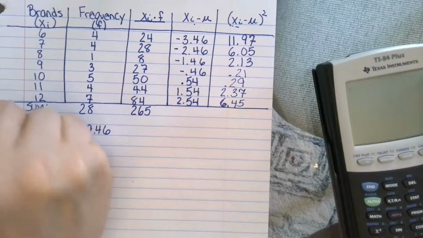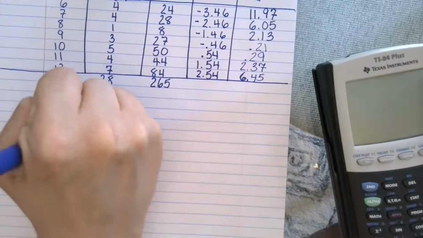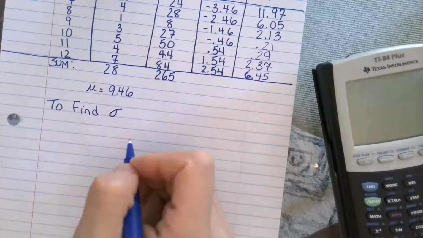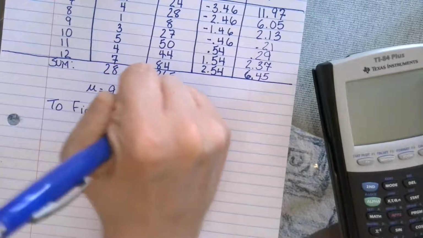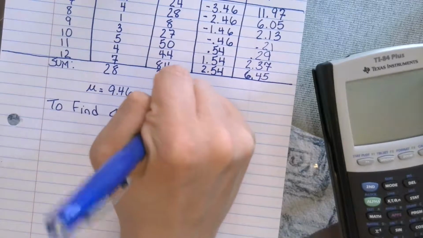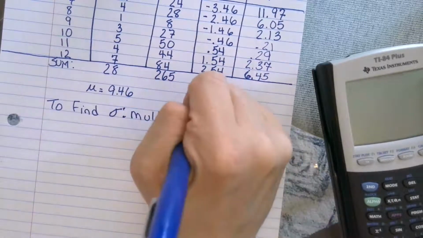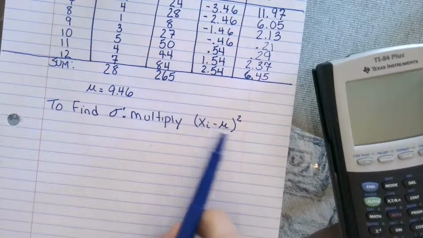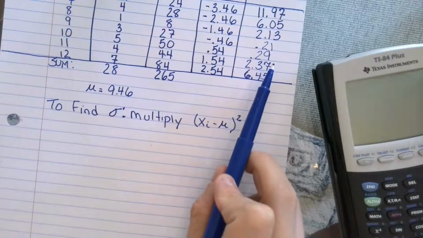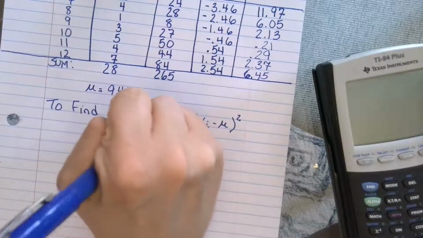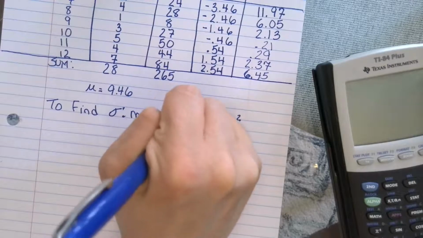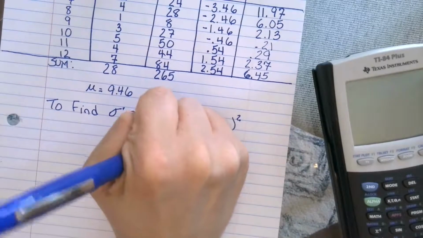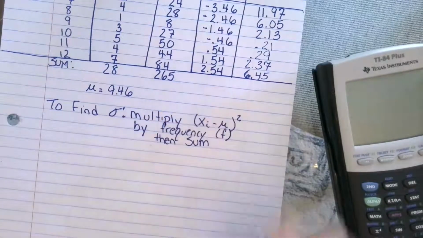So now, to find our standard deviation, we're going to multiply this value from our table by our frequency, f, and then sum them.